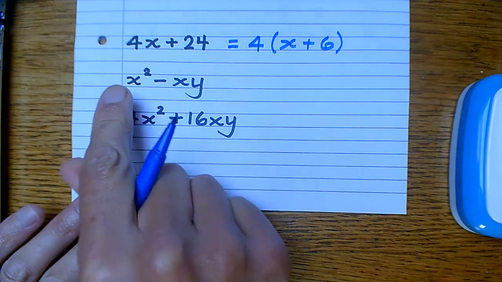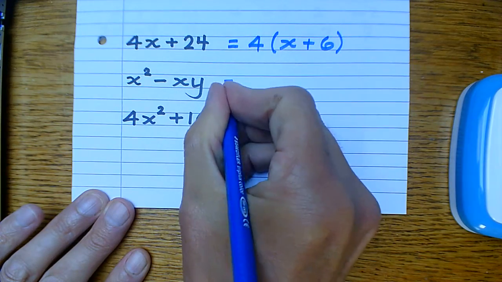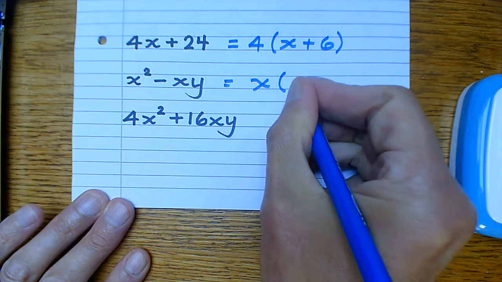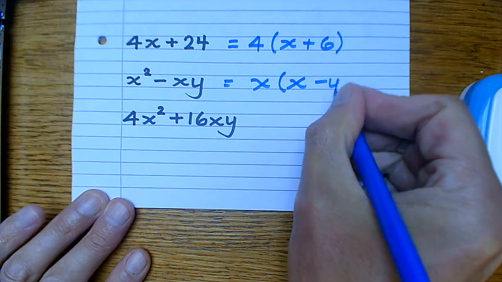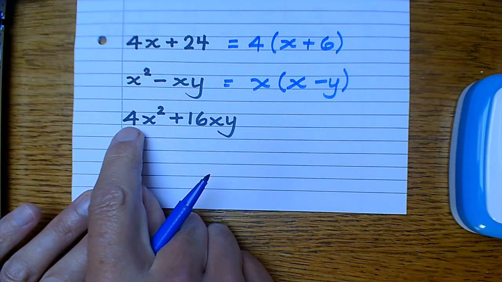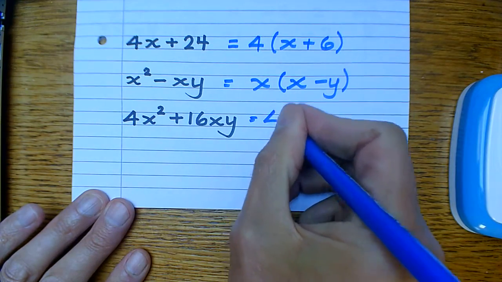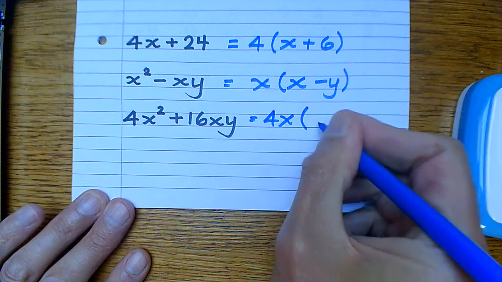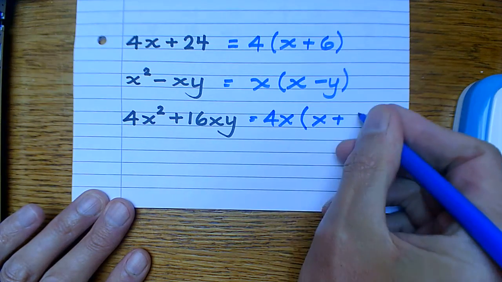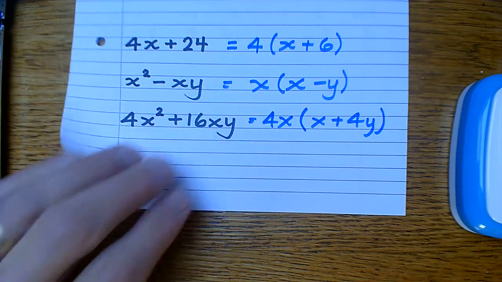The next one has a common factor, but it's a letter this time. x goes into both these terms. So that will give us x times x minus y. That's that one factorised. And the last one, 4 goes into them both, but so does x. So we take 4x out. So that gives us 4x times x plus 4y. And again, there's some for you to try.